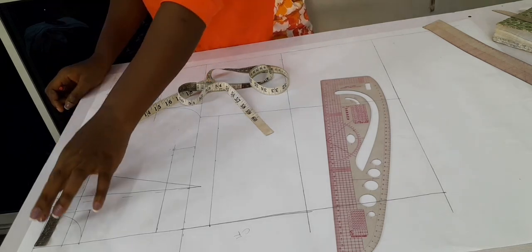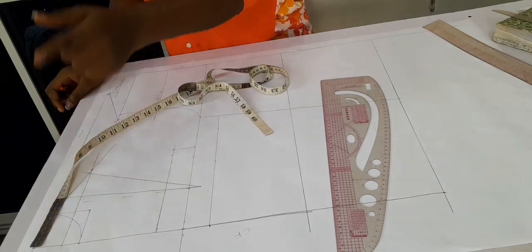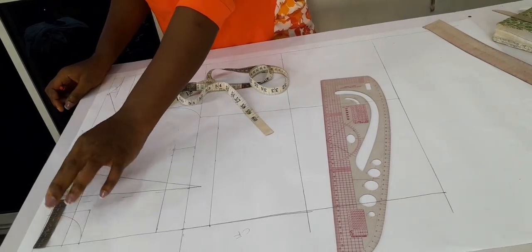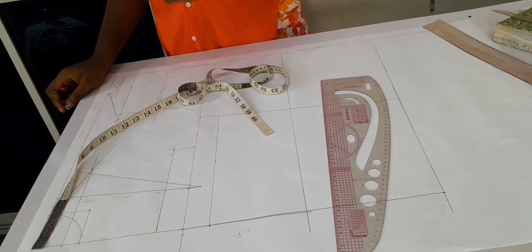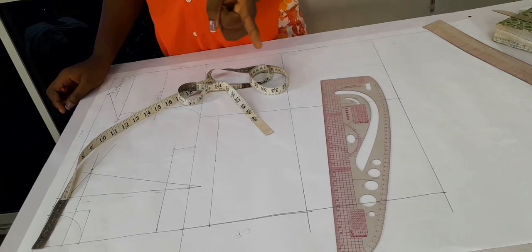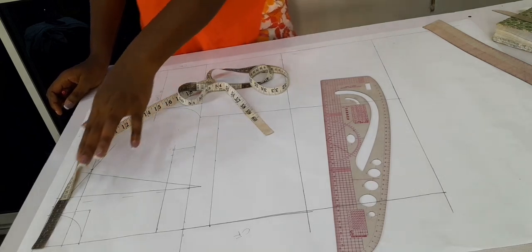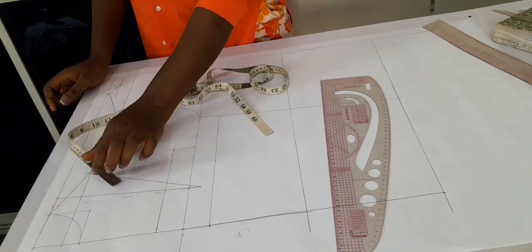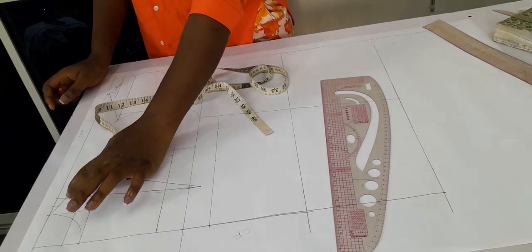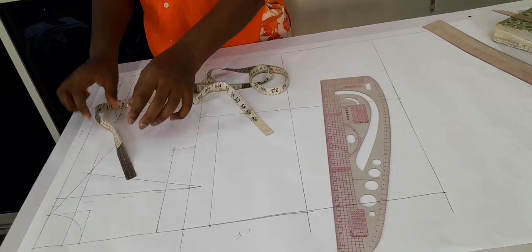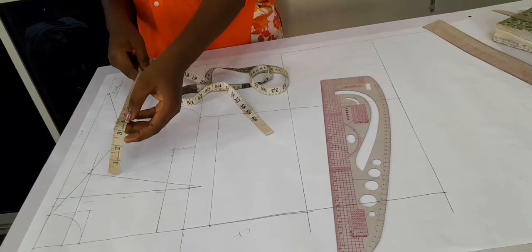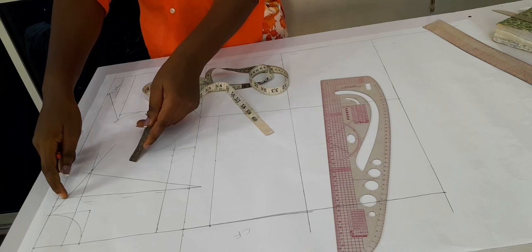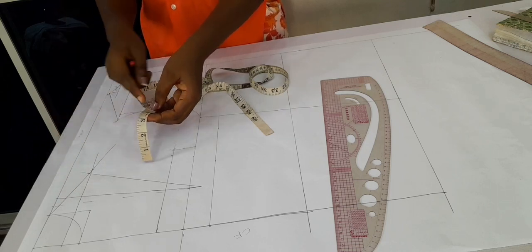From that 7, we have taken 6.5 cm or 2.5 inches. So whatever we have left, which is 4.5 centimeters, we are going to add it with the shoulder.